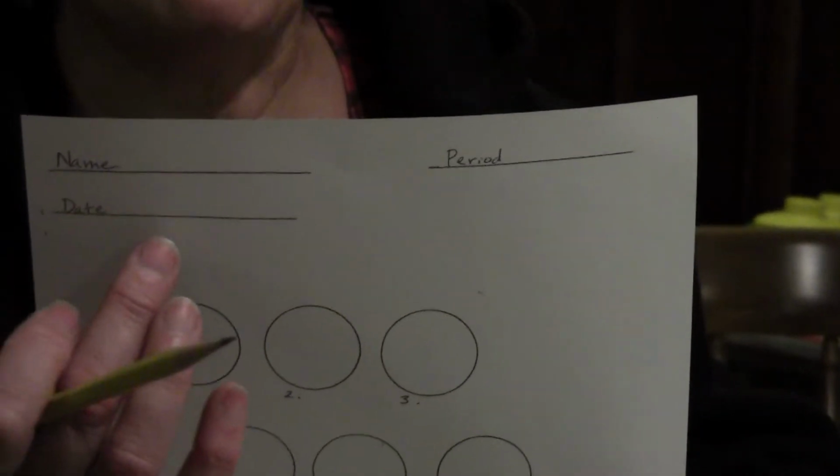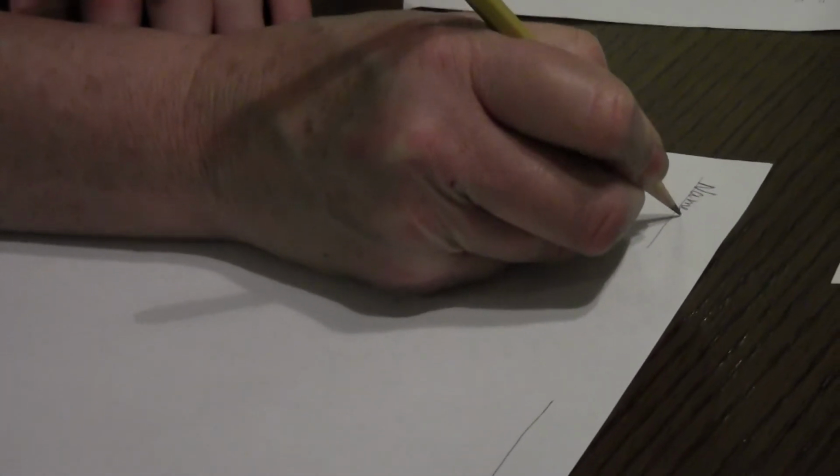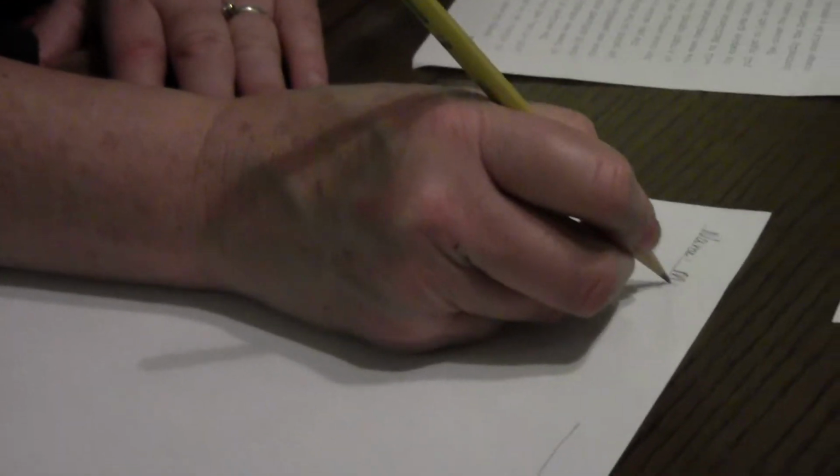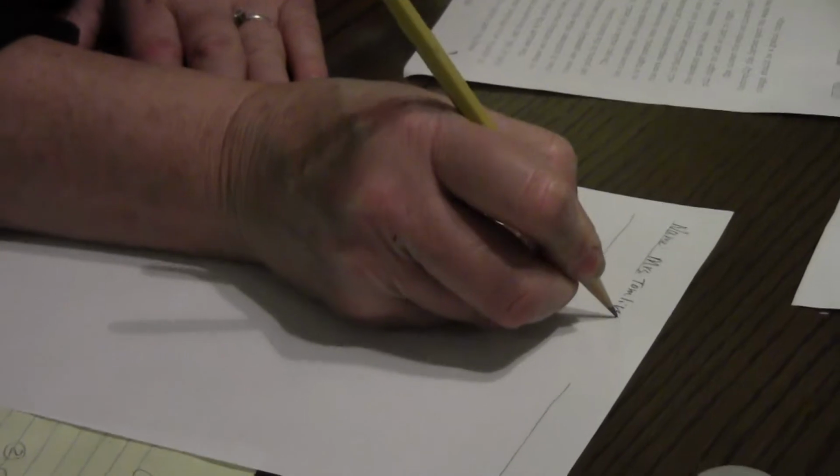You'll notice our handout has a place for our name, date, and period. So if I'm making my own worksheet, then I'm going to put those items at the top. And let's go ahead and do that now. So we'll do our name, first and last. And you'll notice I'm using pencil.